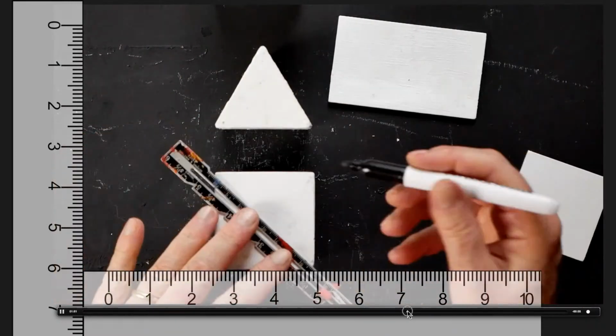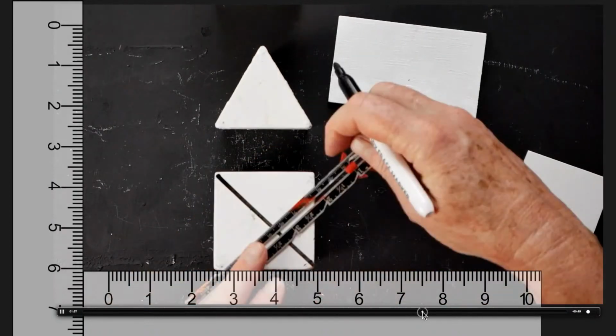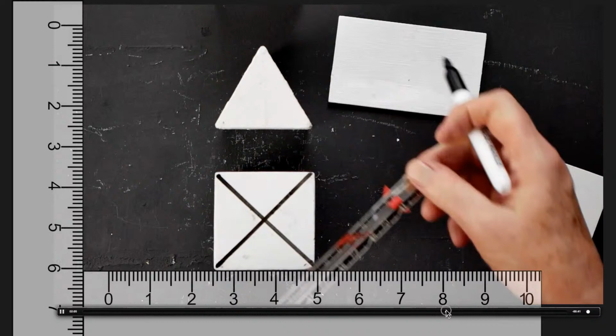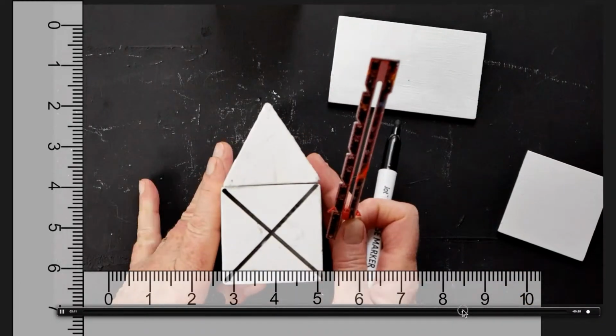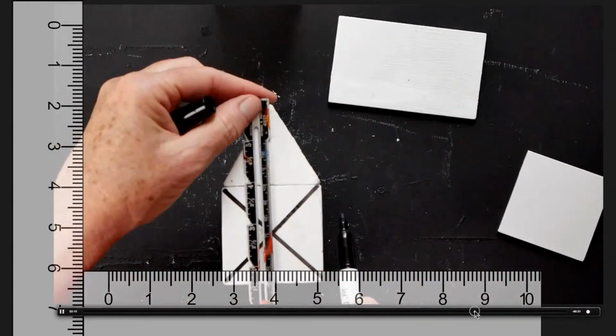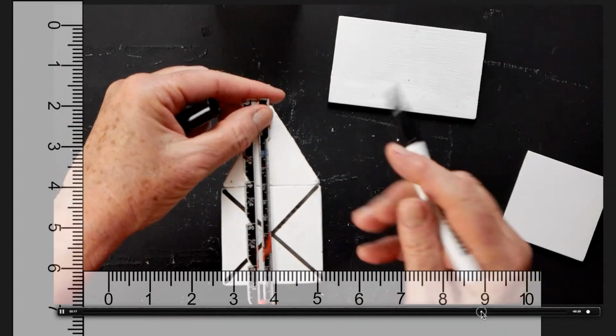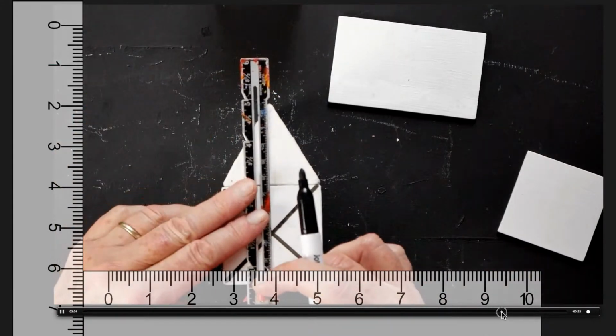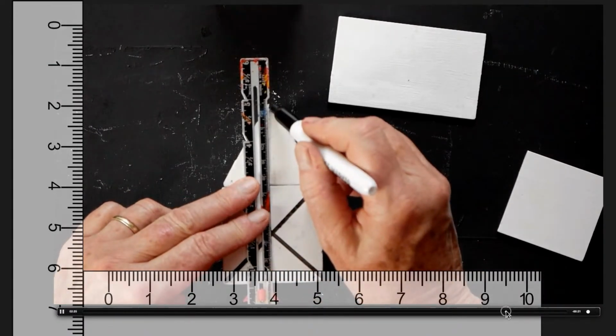So what I'm going to do is I'm going to make an X from one corner of the side of my block to the other, and I'm going to put a line straight up the middle of that X to the top of the roof peak of my little house. There we go.